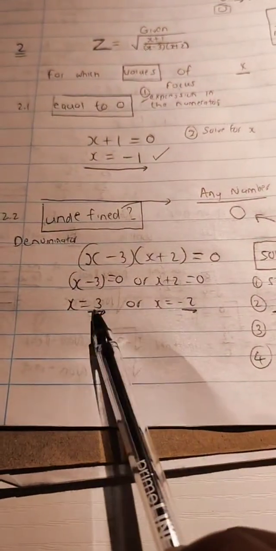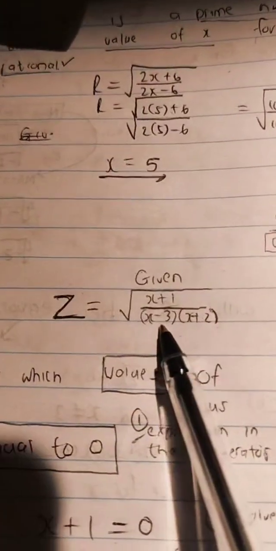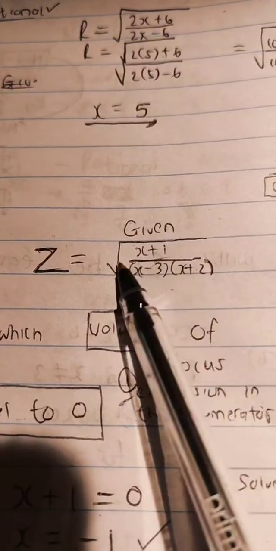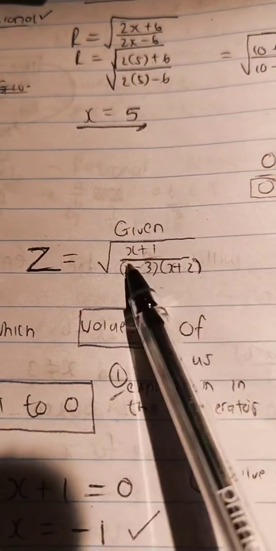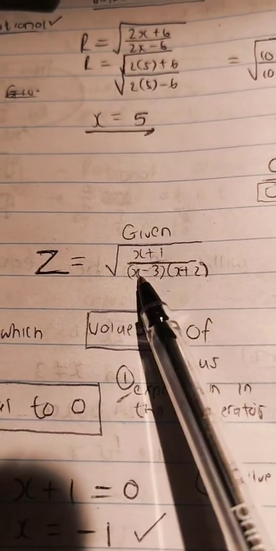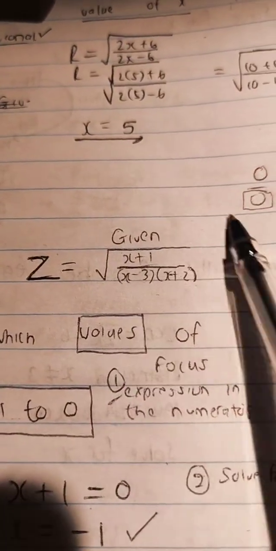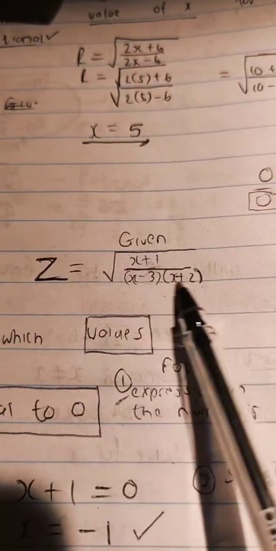These are the values of x. Remember, if you take this 3 and you substitute it here in the place of x, 3 minus 3 here becomes 0. Okay, and 0 multiplied by anything is 0 in the denominator. So x is equal to 3 is one of the values of x that will make this whole entire thing undefined. In other words, it will make the denominator become 0.